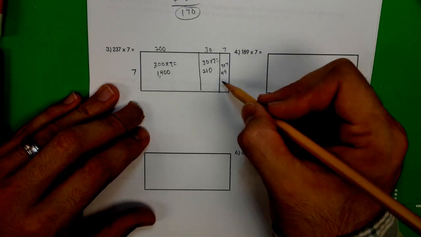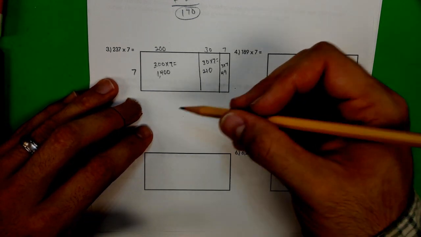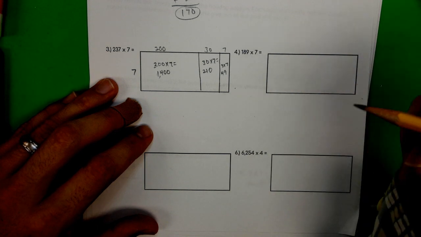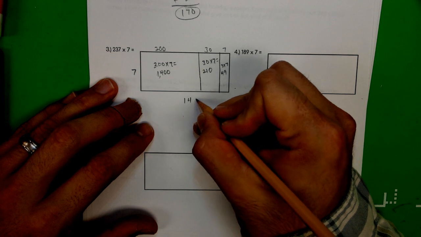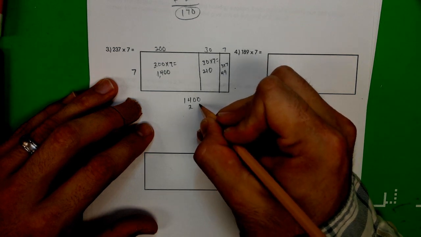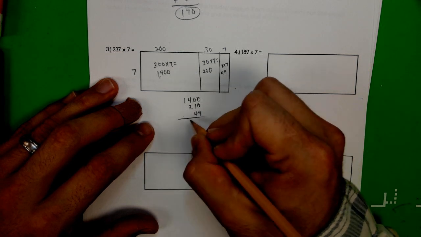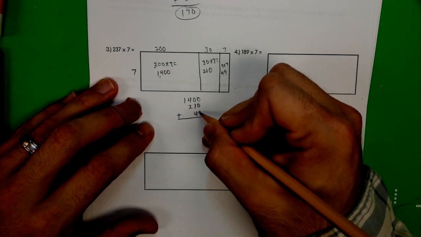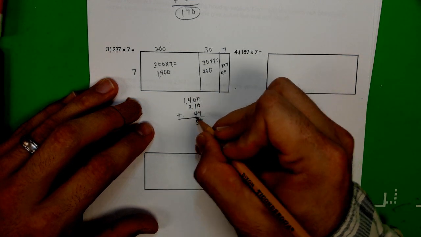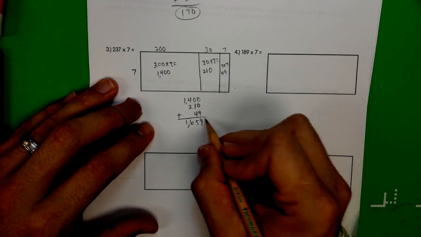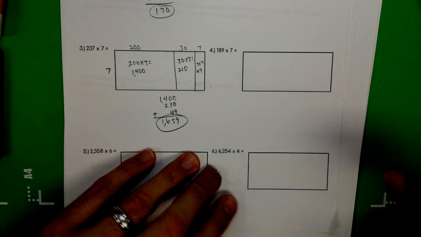I've stressed this to everyone: it's important when we add. I know it's easy to add mentally in some of these, but when we start getting into larger numbers we begin making mistakes. So I encourage everyone to write out your addition problem. Start with the largest product first, then work your way down, making sure that all of the places are lined up appropriately. All of my ones are here, my tens, my hundreds, and my thousand. 9 ones, 5 tens, 6 hundreds, 1,000. 1,659.